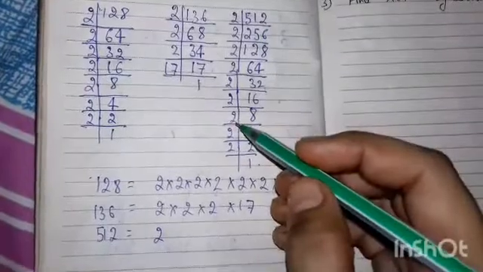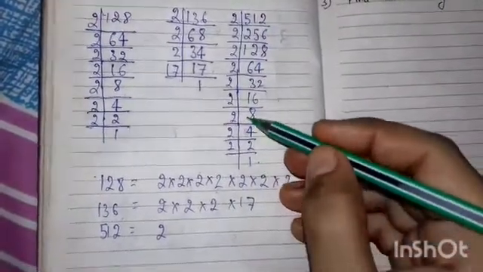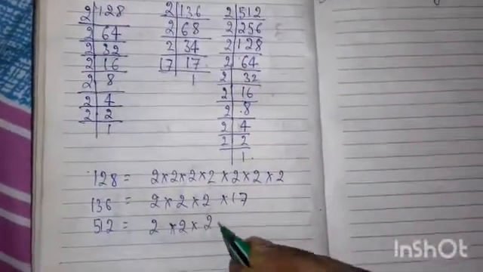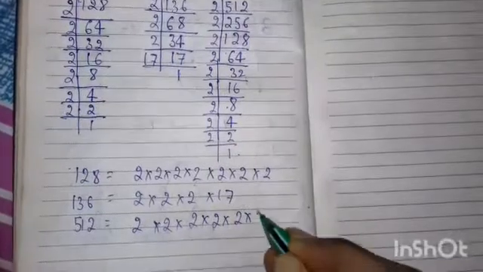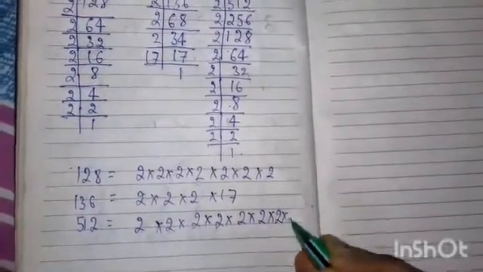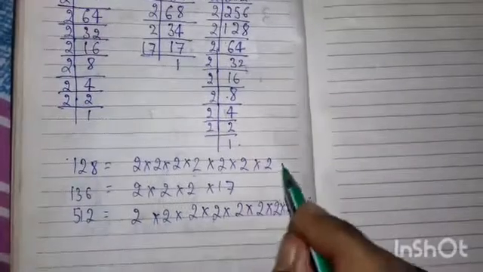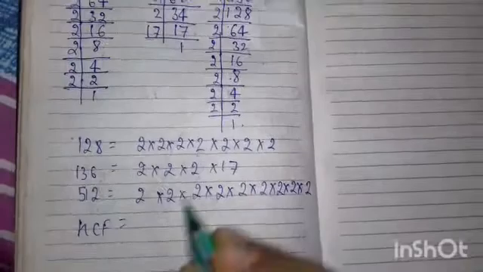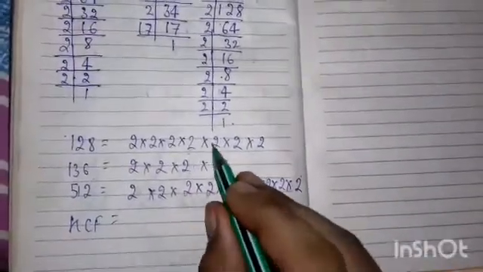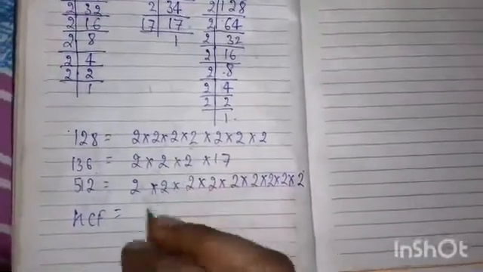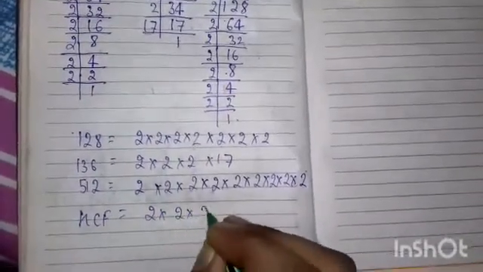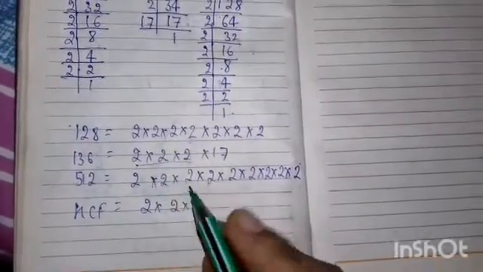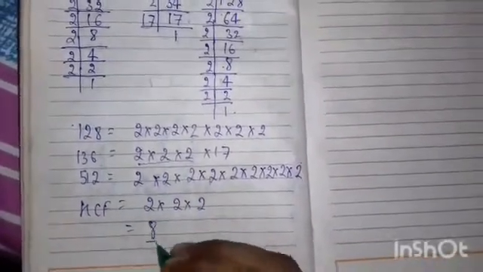Okay, here 9 times 2, so 6 times, then after 9 times. 7 times 2 is lowest, so write it as HCF, the lowest power being 7 times 2, here 3 times 2. So write as HCF 2 into 2 into 2, because 3 times 2 is found in all three numbers. Okay, so HCF is equal to 8.